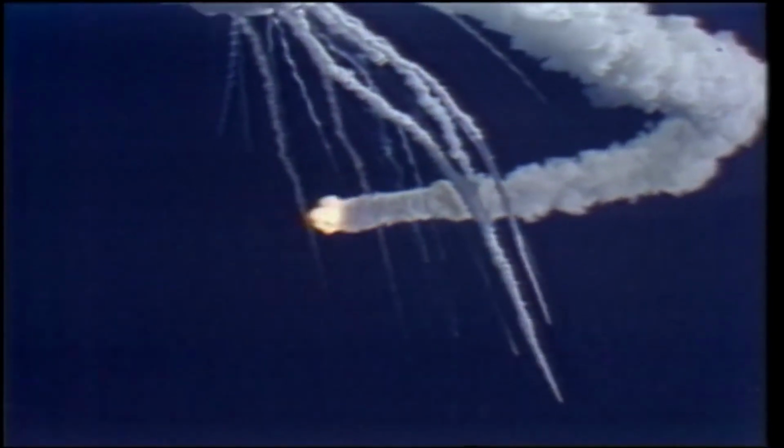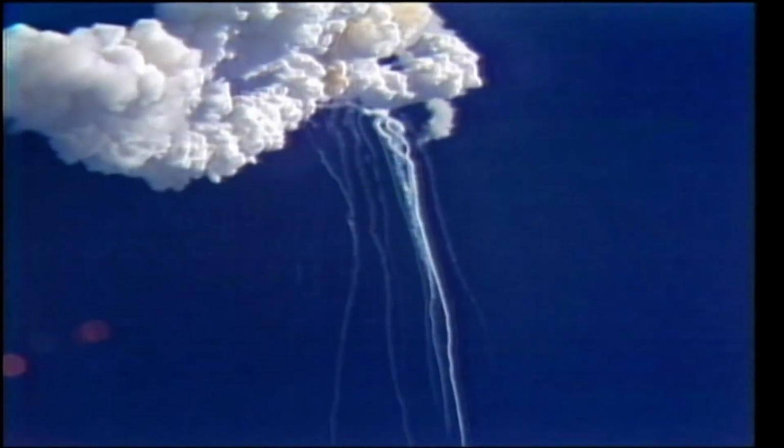All that was left were the contrails of the bits and pieces of Challenger. Obviously a major malfunction. For 45 minutes, rescue craft couldn't get near the debris because pieces of Challenger were still falling from the sky.